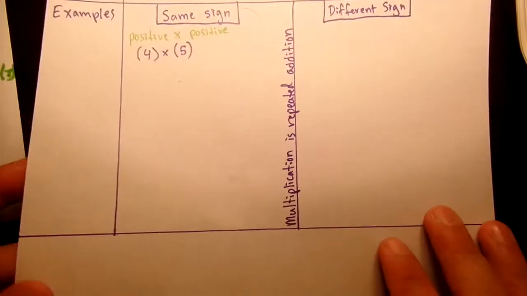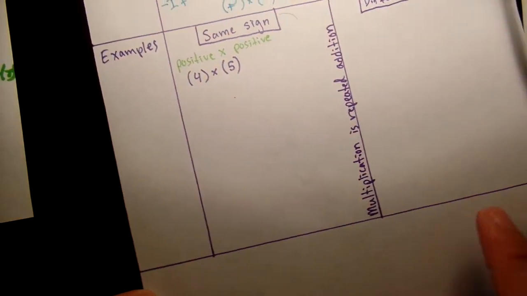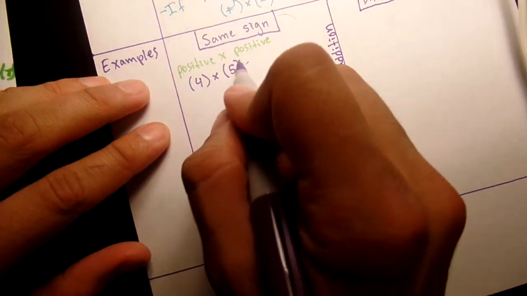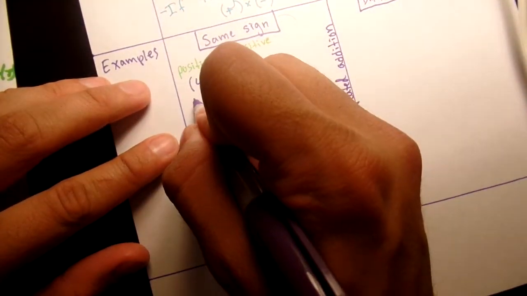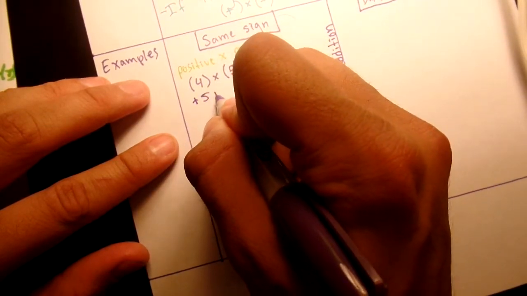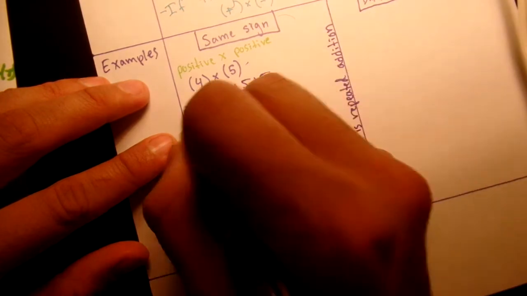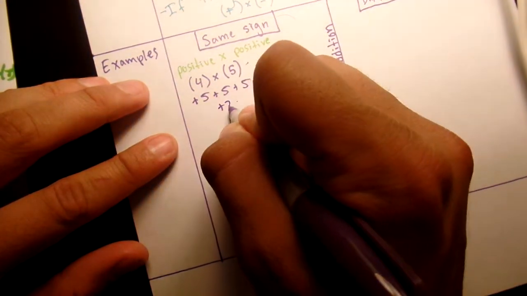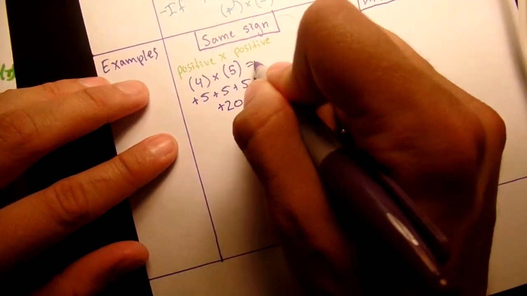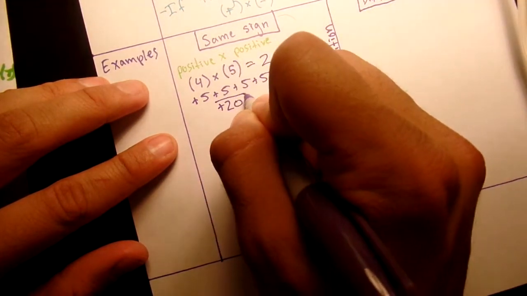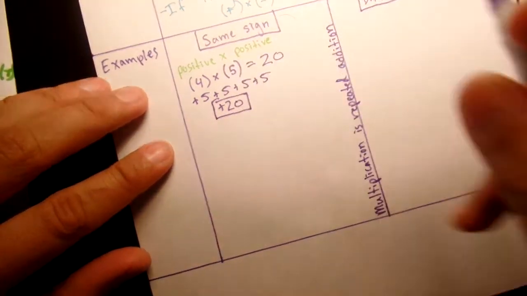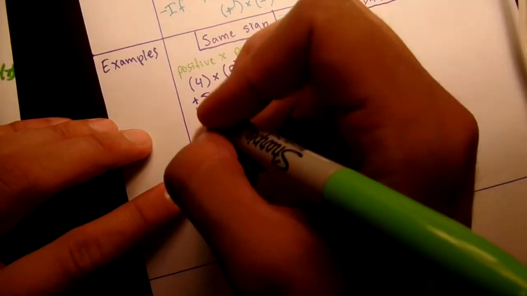Okay. So multiplication is repeated addition. This means 4 times 5, that means you have 4 5s, but they're positive, and that is a positive 20. So this equals 20.